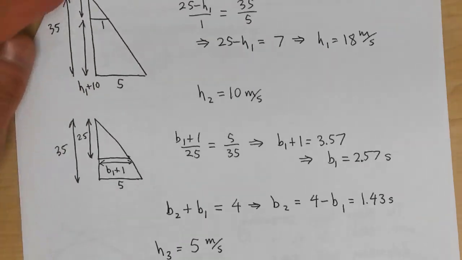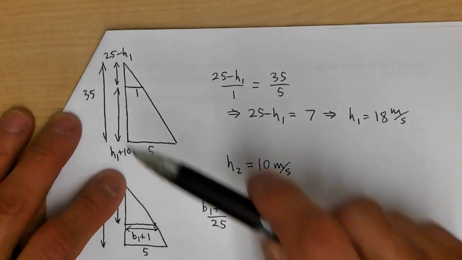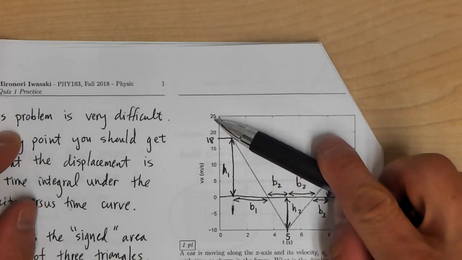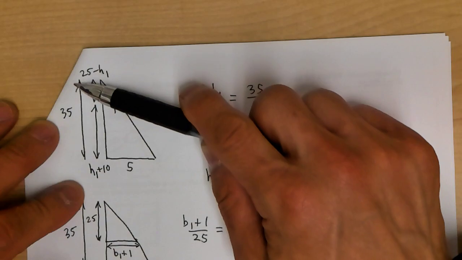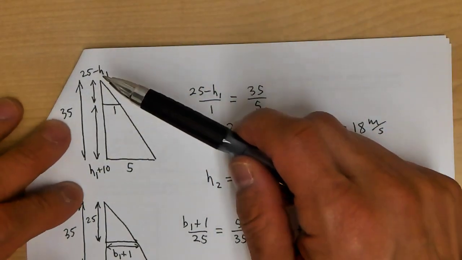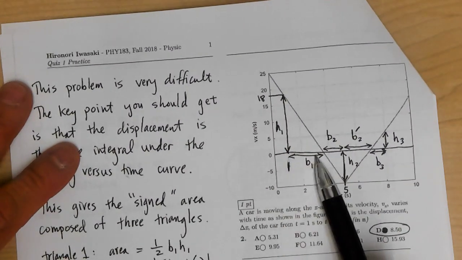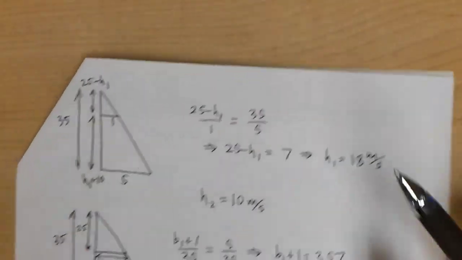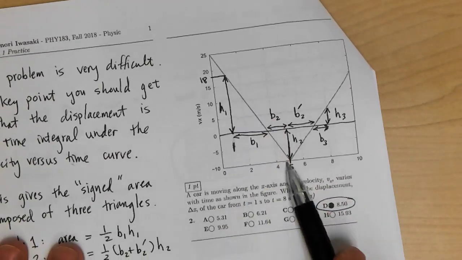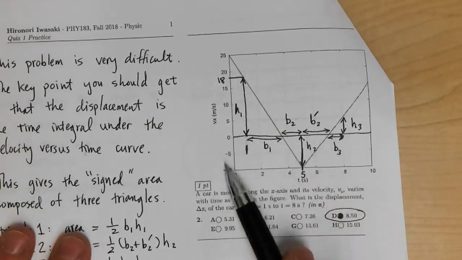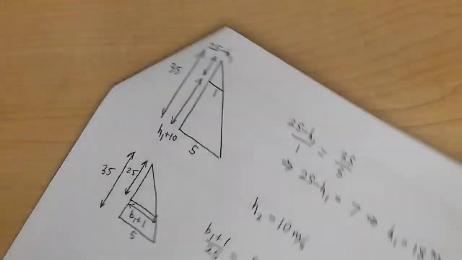For example, if you want to get what h1 is, you have a similar triangle. So we're looking at this triangle here. We have this little piece, that little piece is this guy here. The whole side is 35. This ends up being a distance of 1. This distance ends up being 5. It's actually this whole triangle here that I'm talking about.